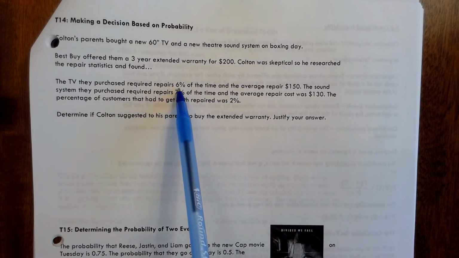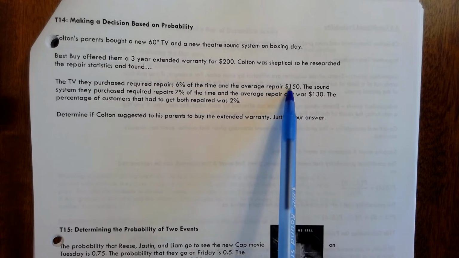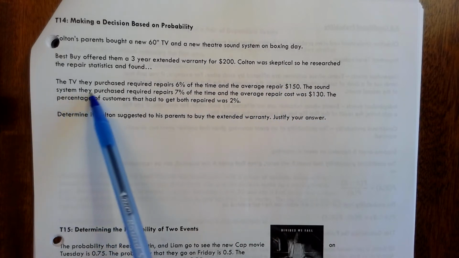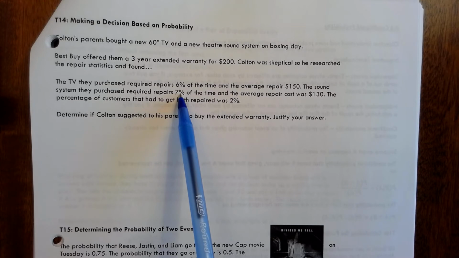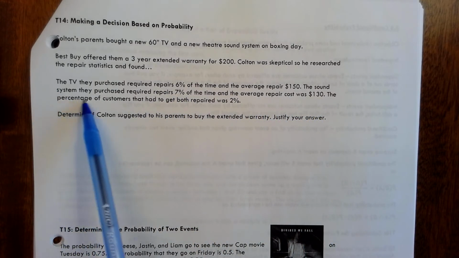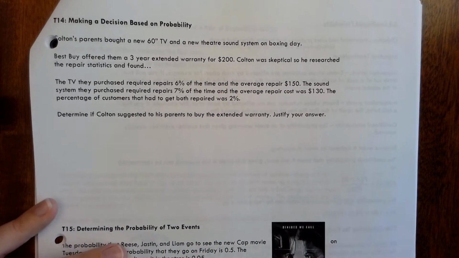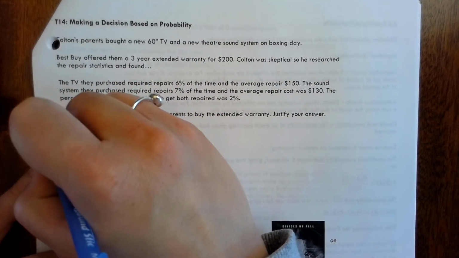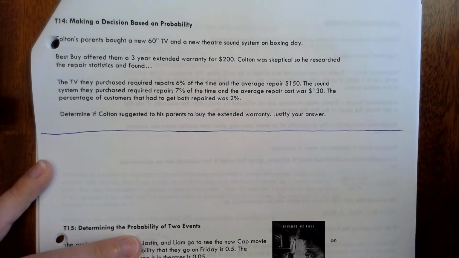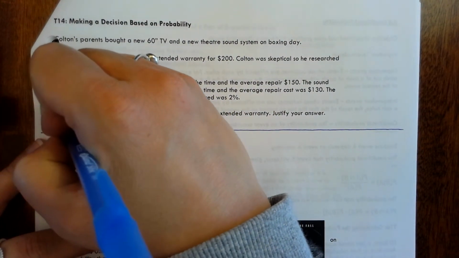Not very common that they need repairs, but a pretty big cost if it does need repairs. The sound system purchased, okay, slightly bigger, but still very small chance, and a little bit cheaper. The percentage of customers who had to get both repaired was 2%. Do you think that this is a good idea or not? Now, this is a super up to you choice, because some people love to buy warranties and some people don't. Personally, my husband will buy any warranty ever.